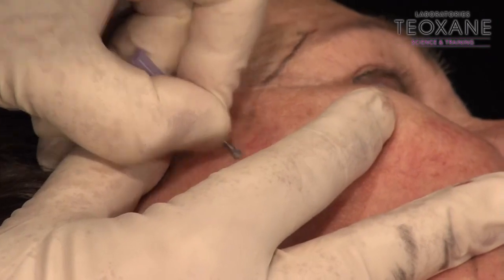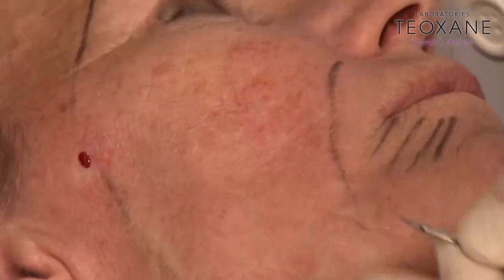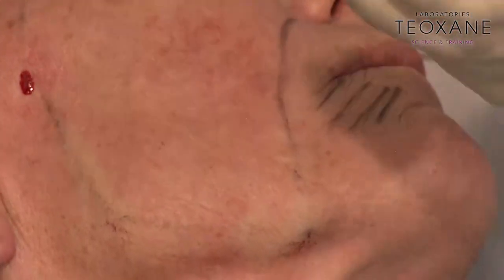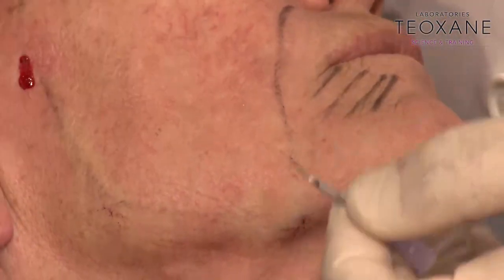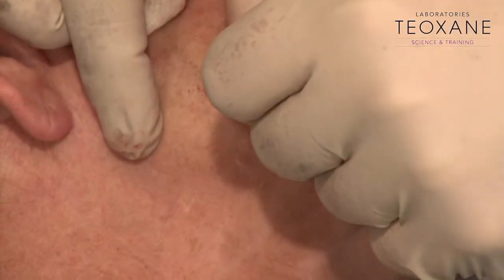I make a mini incision with a no-core needle. I prefer to have space to pass the thread because sometimes if your hole is too narrow, you can break your thread. That happens quite a lot. They're quite fragile, these threads, in fact.